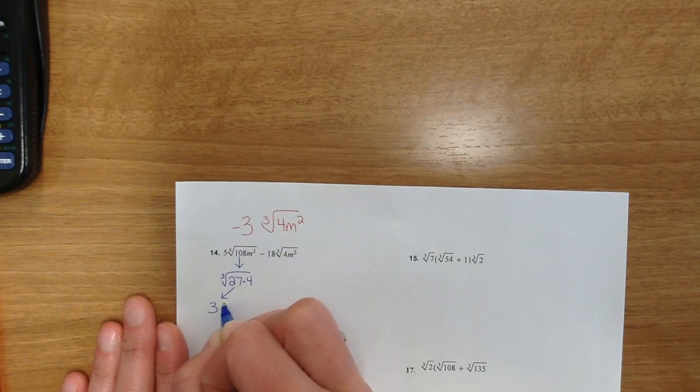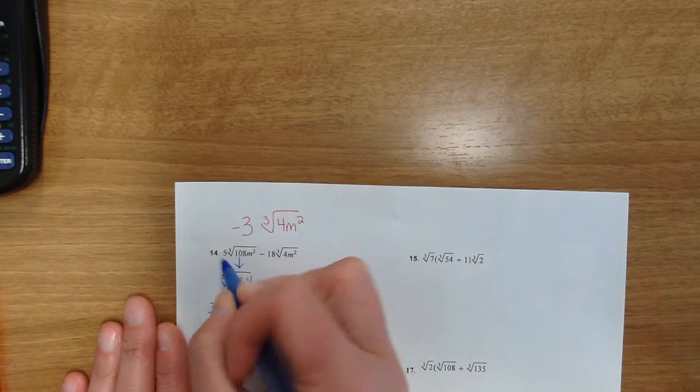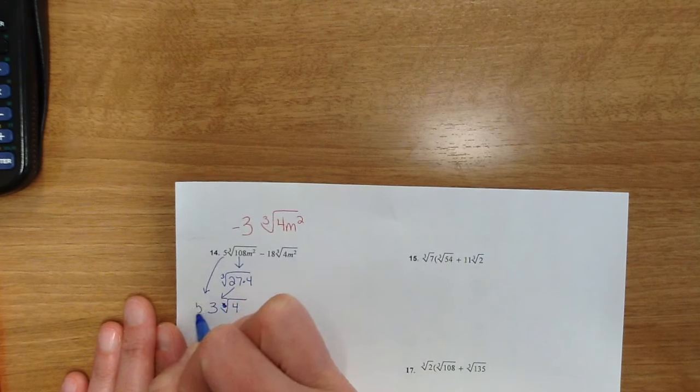My variable is not going to come out, so it's fine. So the cube root of 4, and I have this coefficient out front. Now the m squared can't come out because it doesn't have enough to come out of the cube. The 4, if you noticed, I can't do anything with, plus it's right there. So you're like, hey, I kind of wanted that to stay the same. So I'm just going to bring this straight down. Does everybody agree that's 15? So we have 15 minus 18. That's how I got the -3.